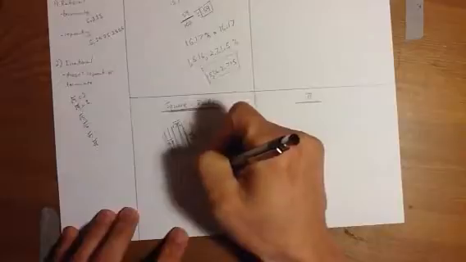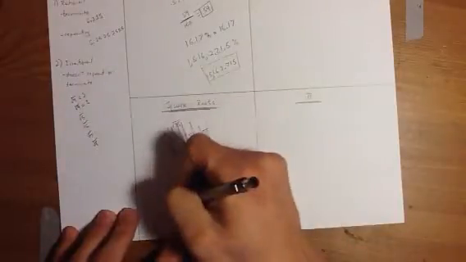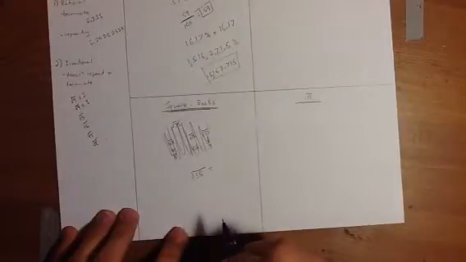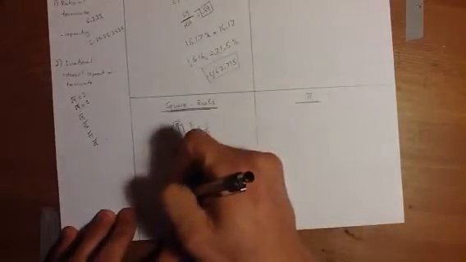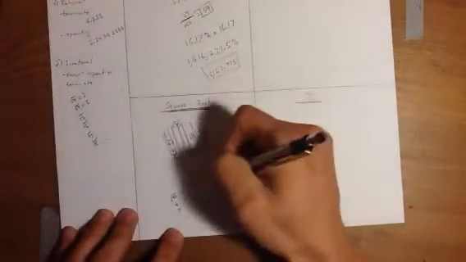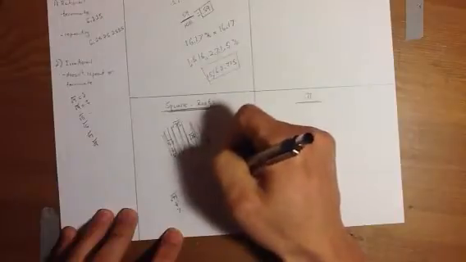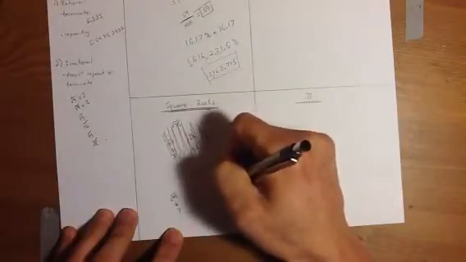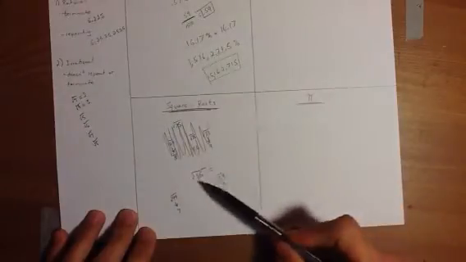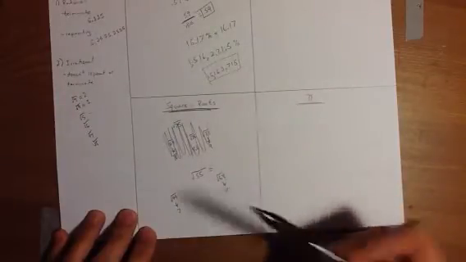About what decimal is that? Well, I would say it's between, first of all, square root of 49 and square root of 64. So square root of 49 equals 7. Square root of 64 equals 8. So very, very generally right now we can say that the square root of 55 is between 7 and 8.